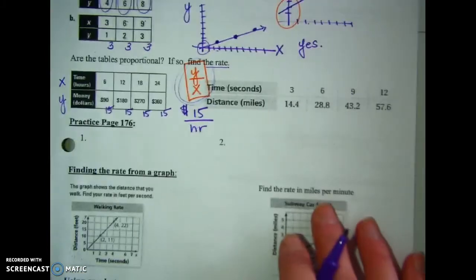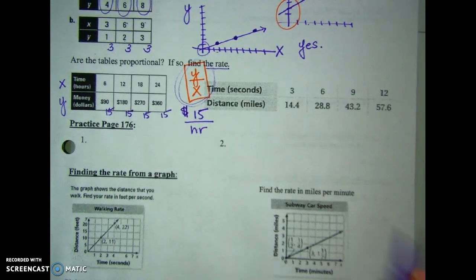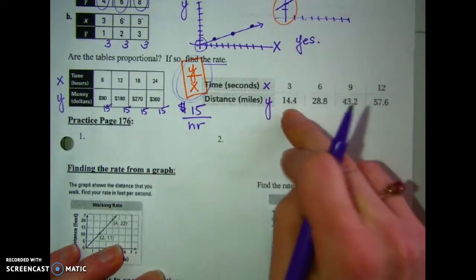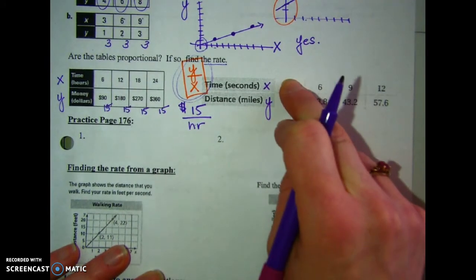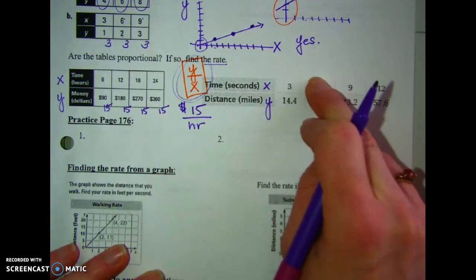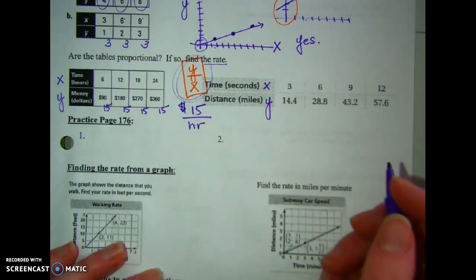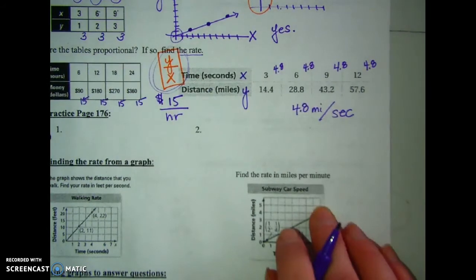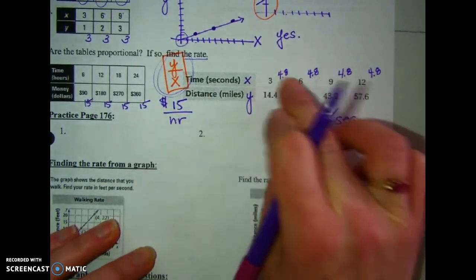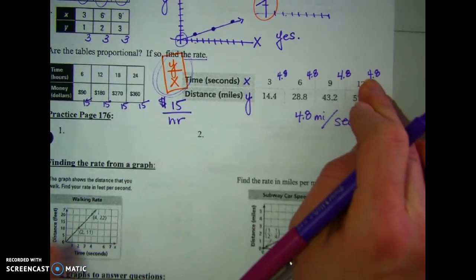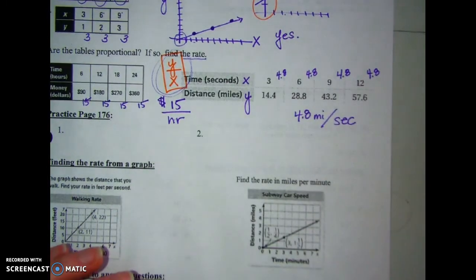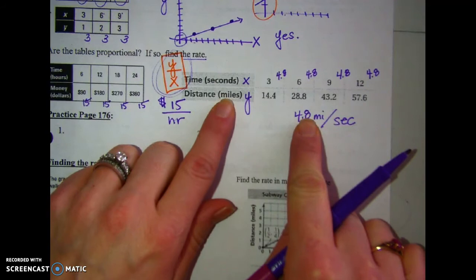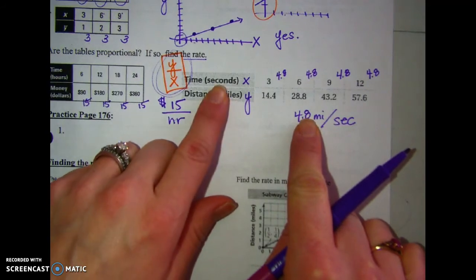So try this one. Time and distance. Again, this is x, this is y. So I need to check them all. 14.4 divided by 3, 28.8 divided by 6. Check all those and see what you get, and then write the rate down with a label. So pause and do that. So when I checked y over x for each one, they all gave me the same ratio, the same answer, or they all simplified to the same thing. So I got 4.8 miles per second.